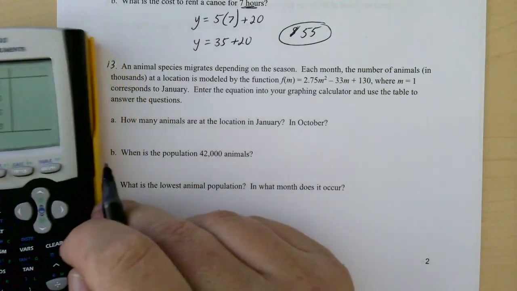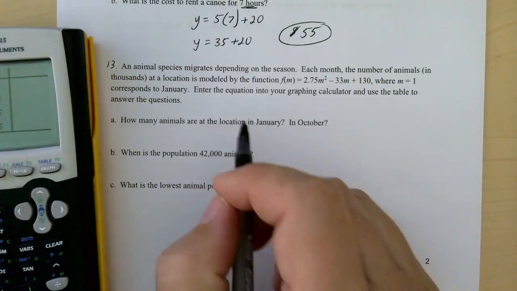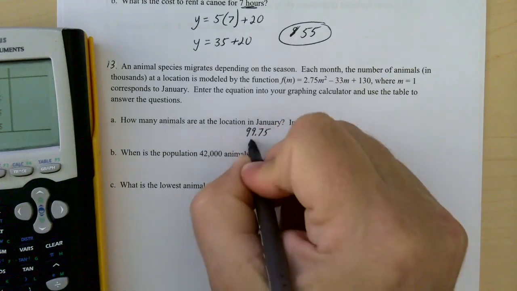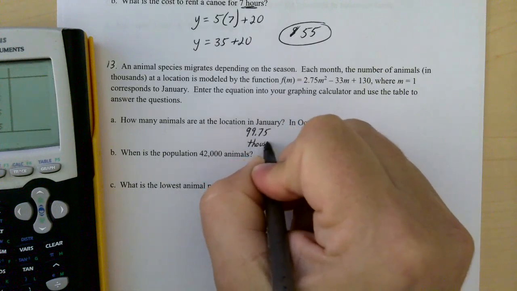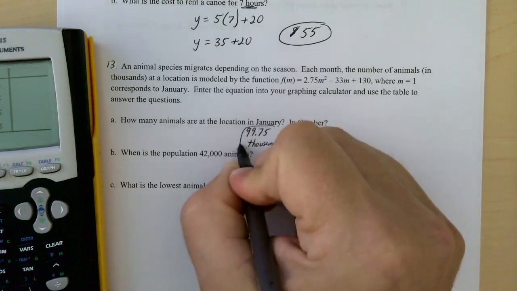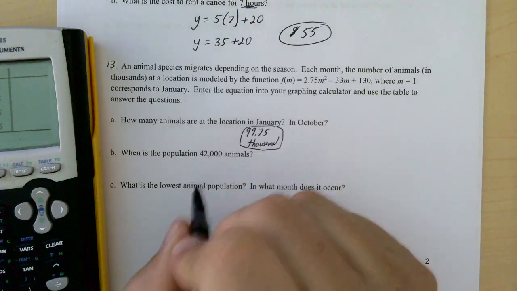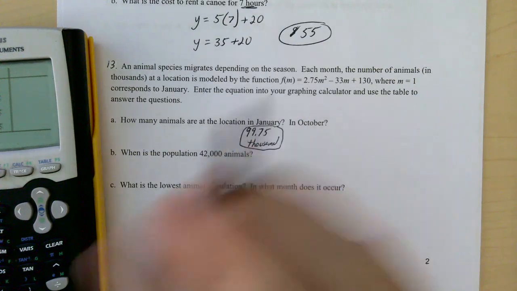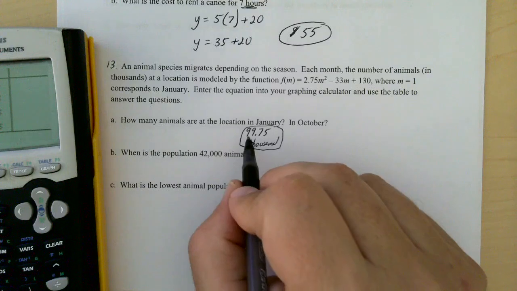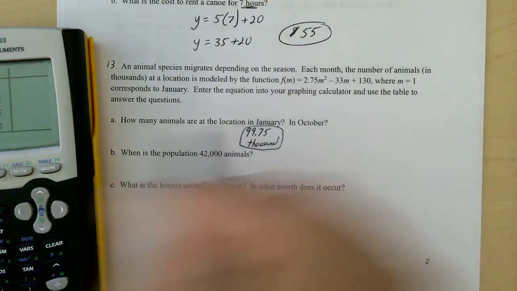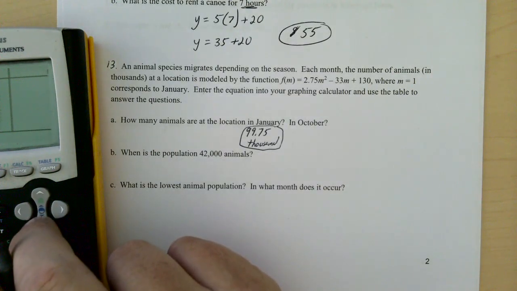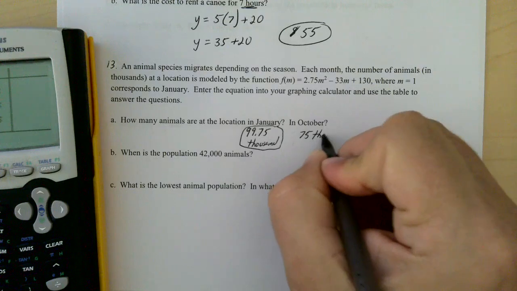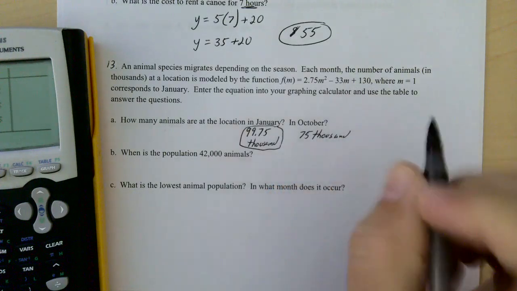So the first question is, how many animals are located in January? Well, we know 99.75 thousand. I'm just going to write it like that. As long as you realize it's in thousands, you can move that decimal point 3 places if you need to. So I'm fine with 99.75 thousand animals. And then October is the 10th month of the year. We have 75,000.